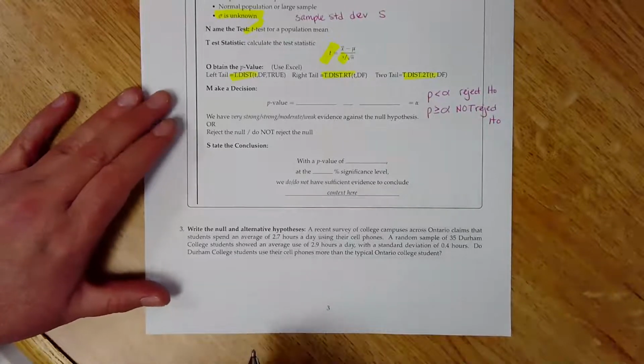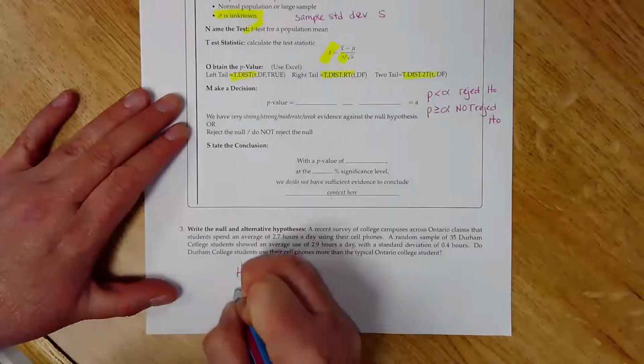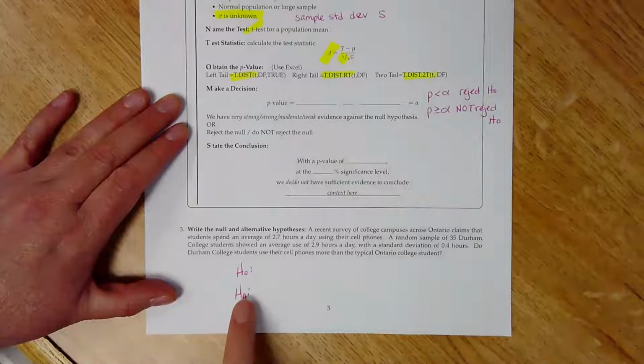All right, so let's look at problem number 3. So we're going to practice writing our hypotheses again. So we know that we have a null hypothesis and an alternative hypothesis. And so this is how you tell me this is your null hypothesis and this is your alternative hypothesis.